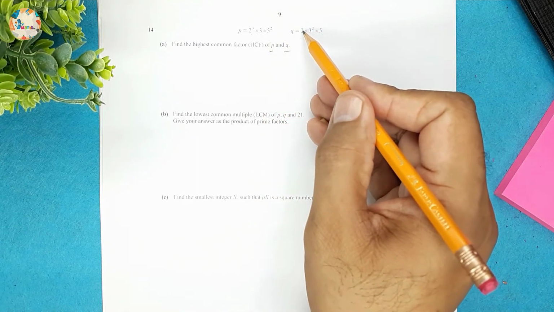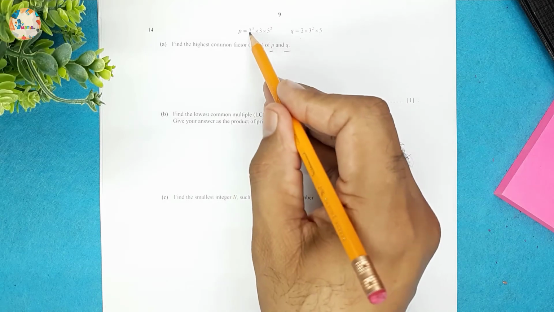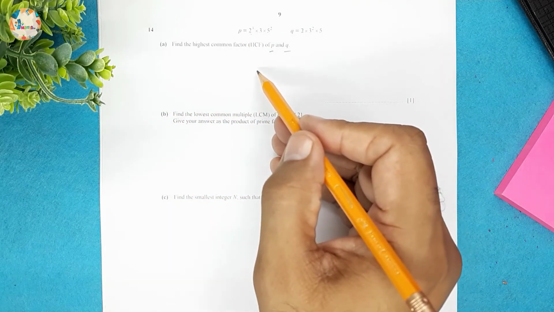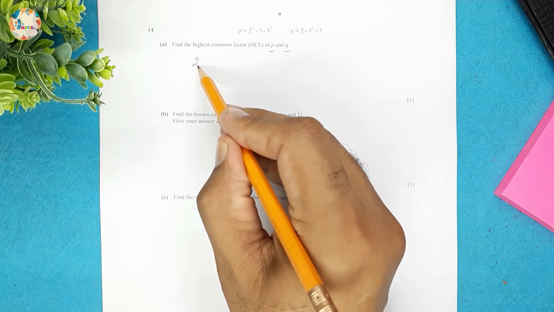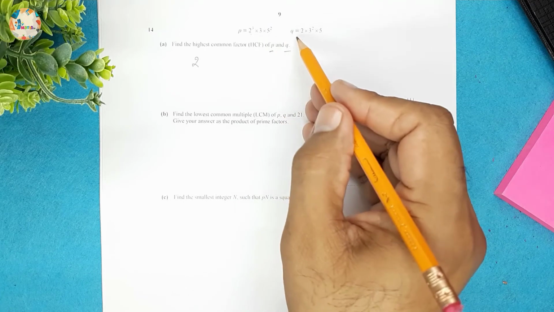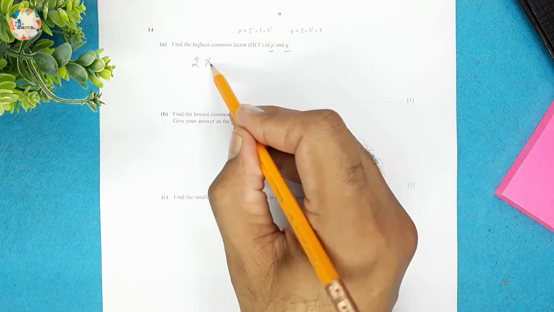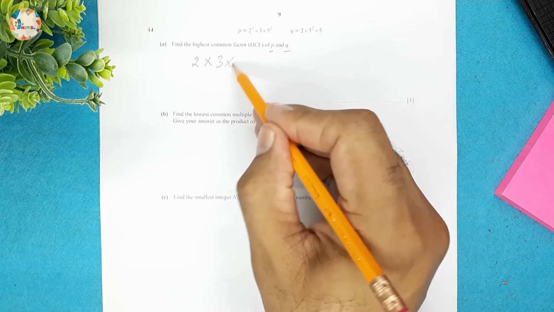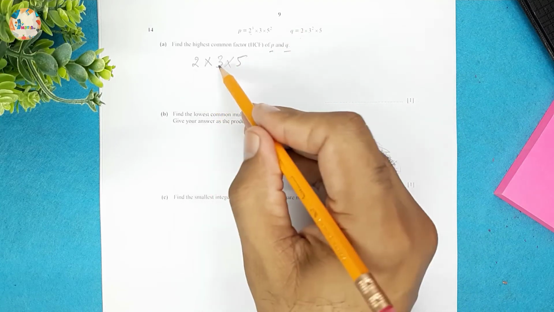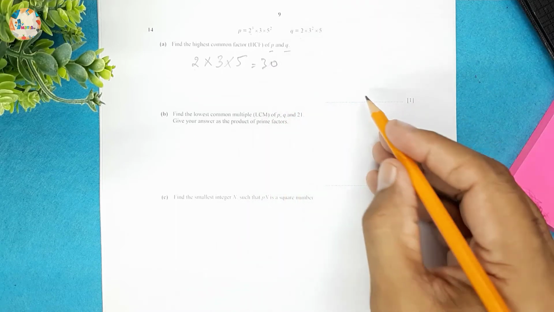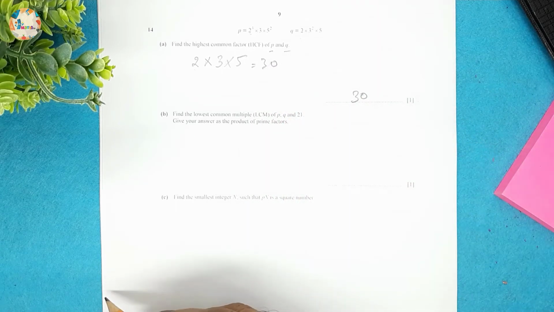So this one is 2 one time, this is 2 three times, so we can write 2. So 2 is there, and 3 is also there, and 5 is also there. So 2 times 3 is 6, and 6 times 5 is 30. So our answer will be 30. So we can write here 30 as our answer.